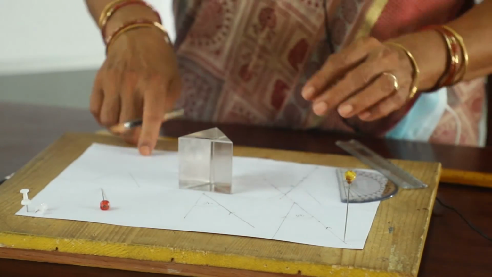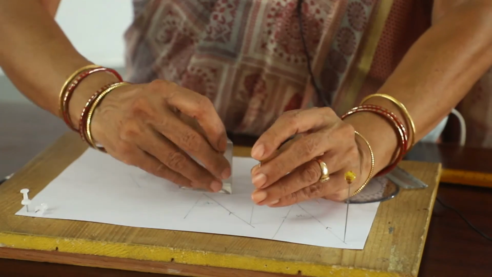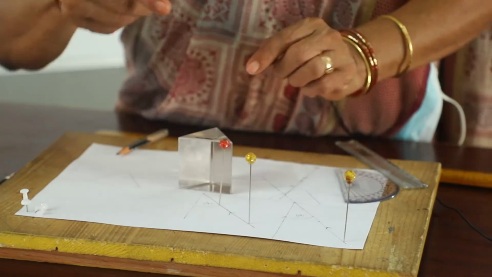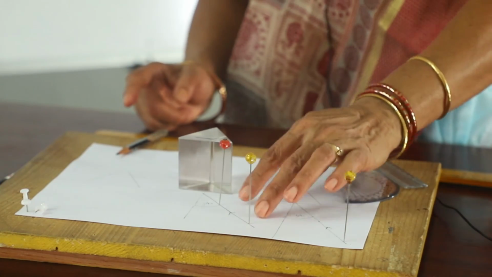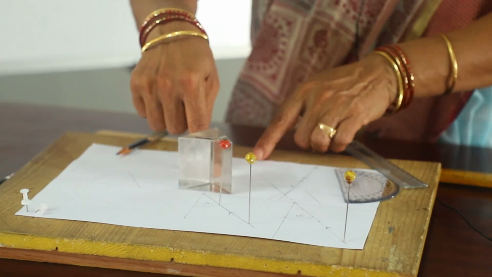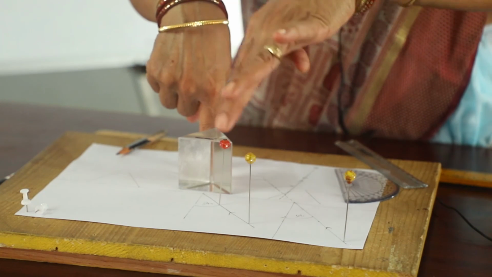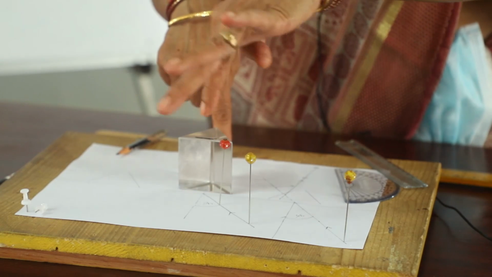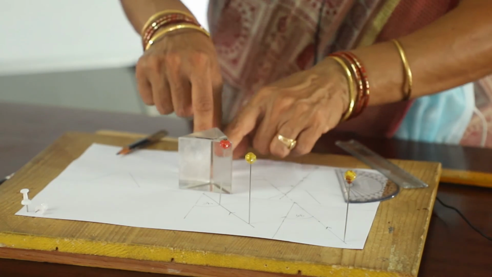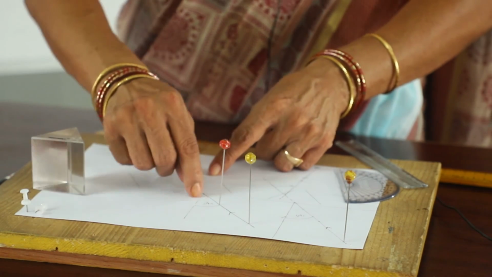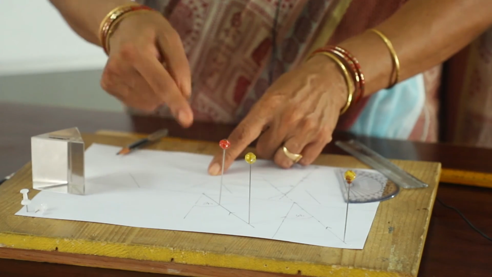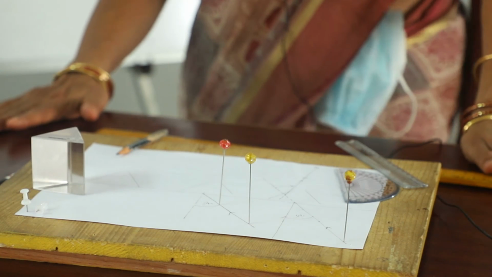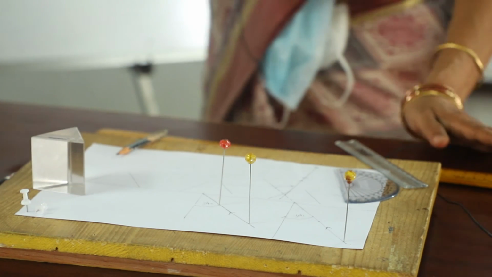And as you have done earlier, fix 2 pins. Now the light coming along these 2 pins will act as the incident ray. Then again keep your eye in level with the pins and fix the 3rd pin, so that the images of these 2 pins and 3rd pin will be in one line. Then fix the 4th pin, so that 3rd pin and the images of these 2 pins, all of them will be in one line. And remove the pins, join them and extend backward, extend the incident forward, then find the angle of deviation. Likewise, you have to find 6 angles of deviation corresponding to 6 angles of incidence.